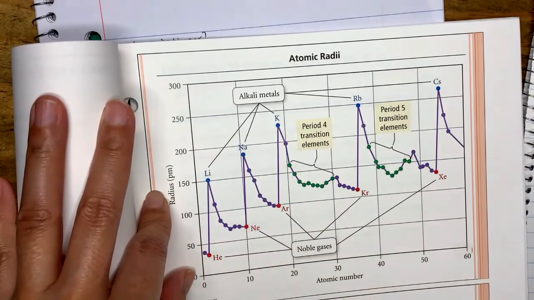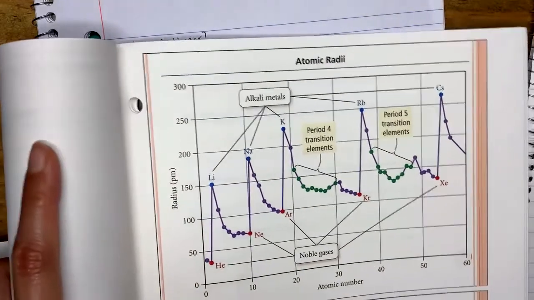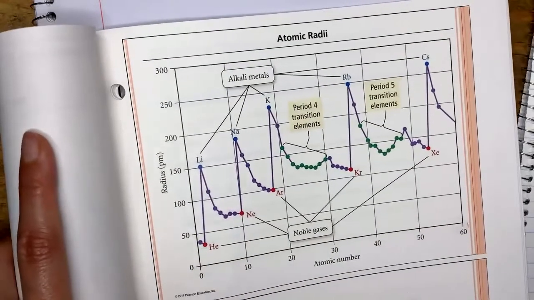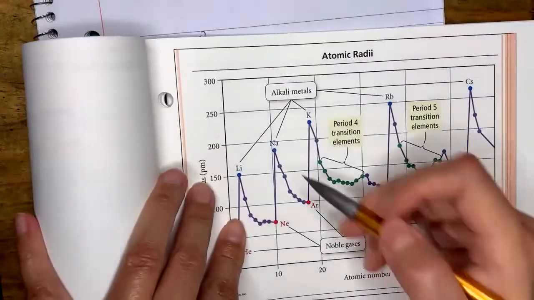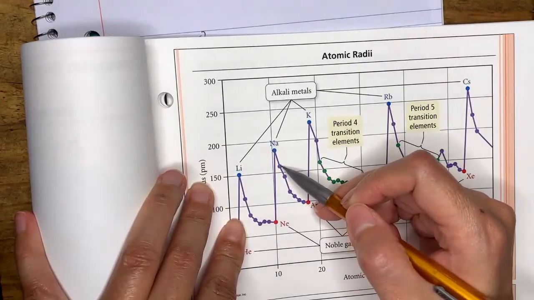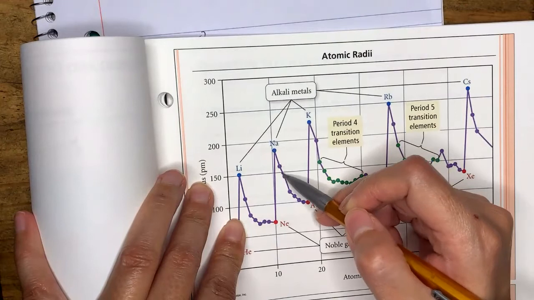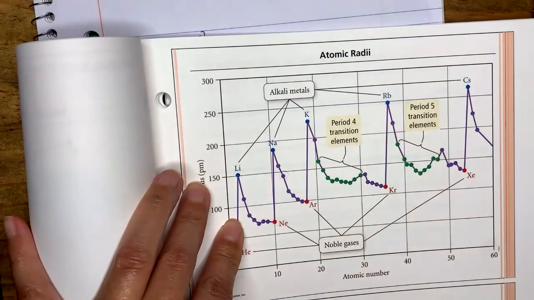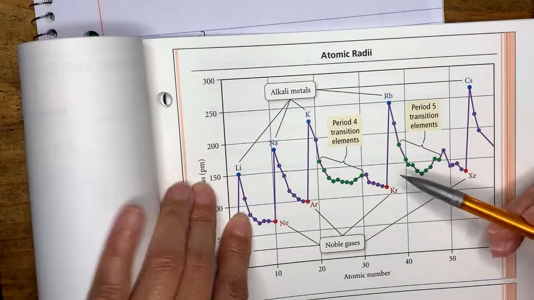So we were talking about aluminum and germanium. Aluminum is number 3 from Na, so Na, and then magnesium and aluminum. So this is aluminum right here. And then where's germanium? Germanium is potassium, and then plus the zinc. So that's zinc right here.